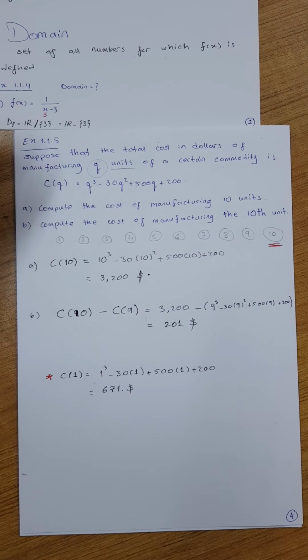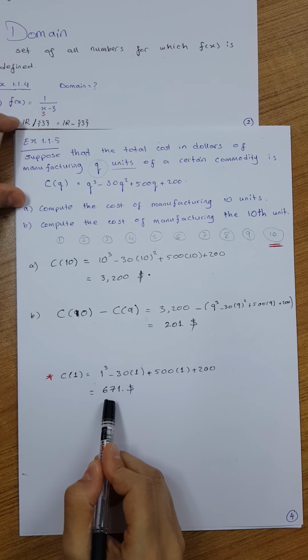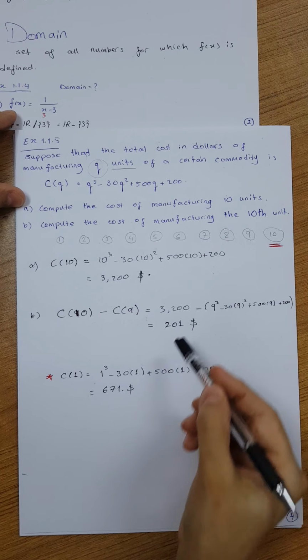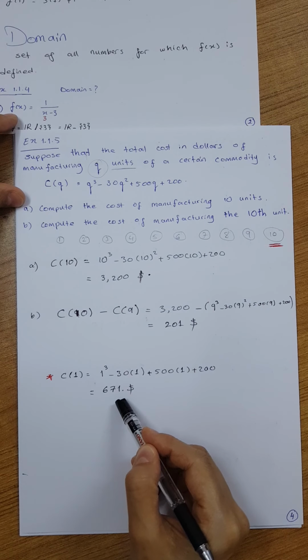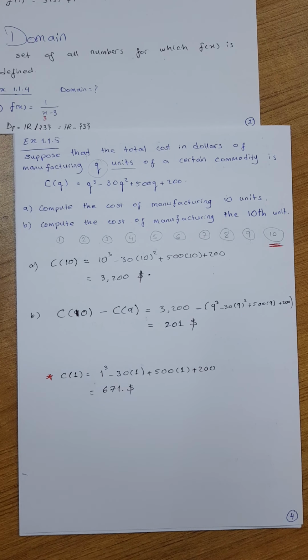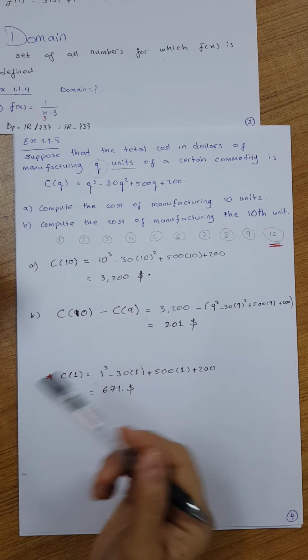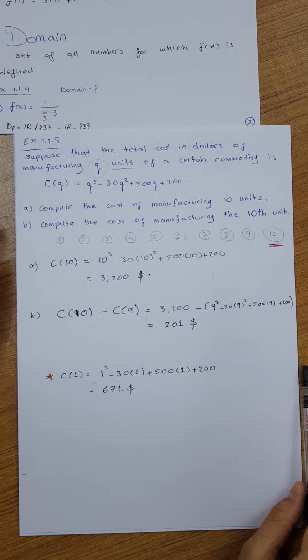Look here, I found the cost of the first laptop. When you're finding it, it will be $671. Look, the difference between the 10th unit and the first unit is very huge. As I told you, the first one, since it needs the generators and the factory to start to work, it takes more power, more energy, so the first one will of course definitely cost more than the 10th unit.